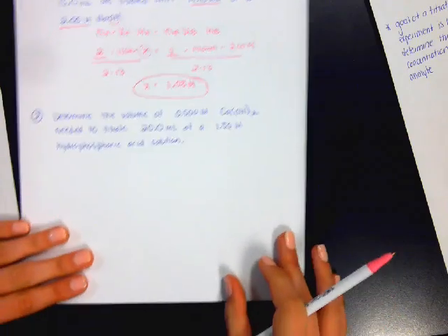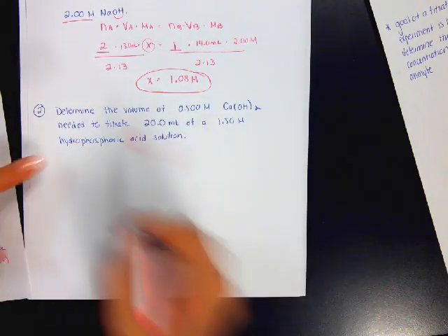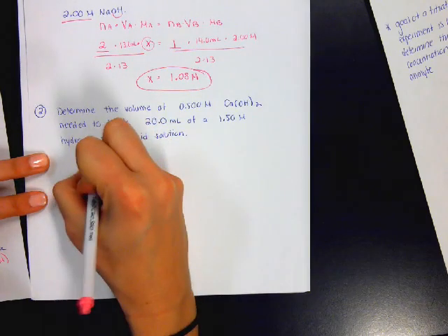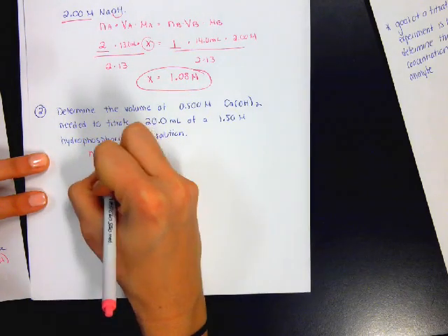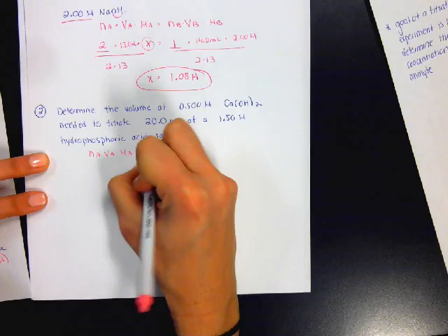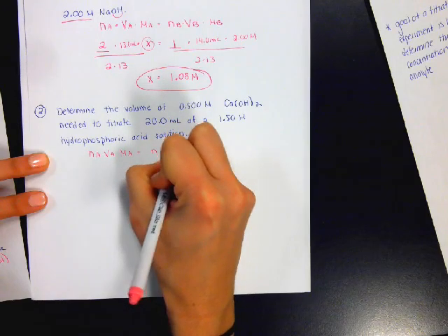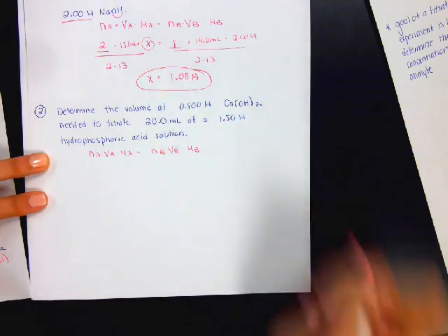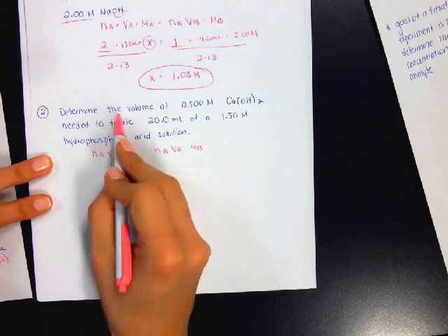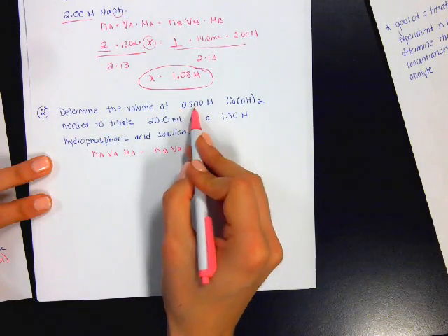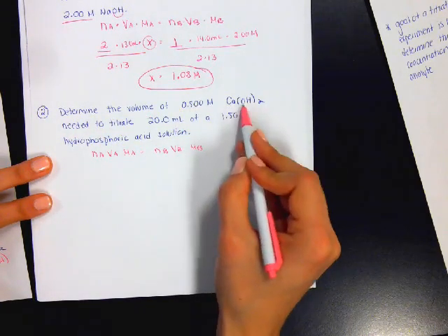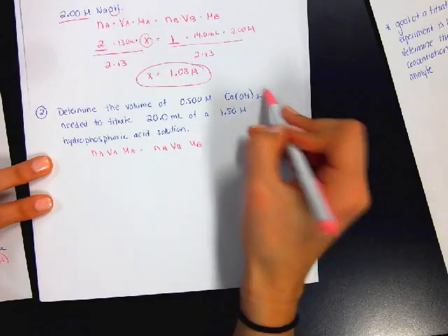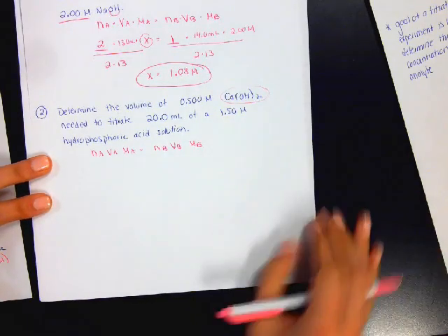All right, last example. So again, we're using Na Va Ma is equal to Nb Vb Mb. Okay, so we want to determine the volume of a 0.500 molar Ca(OH)2. So this we know is a base because there is a hydroxide on it.